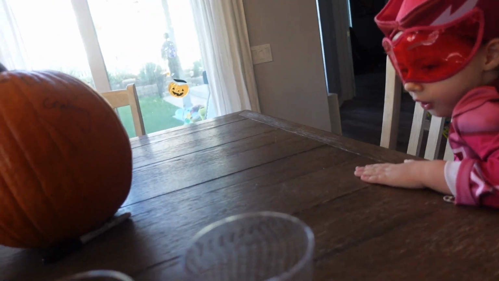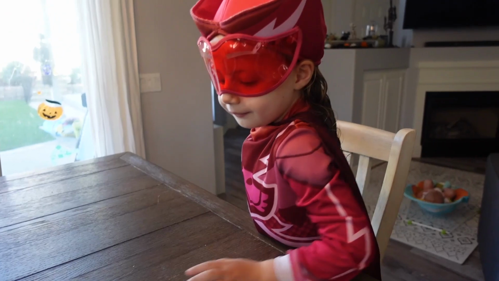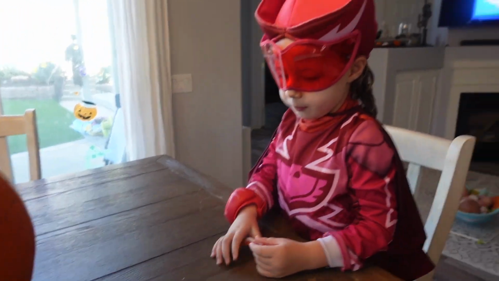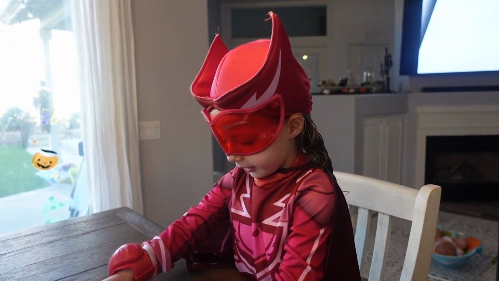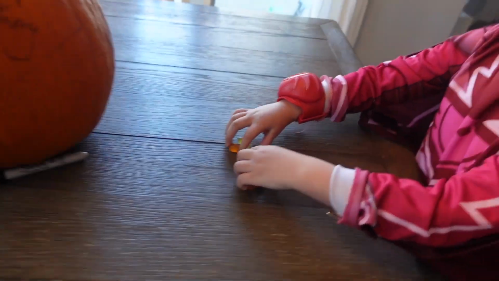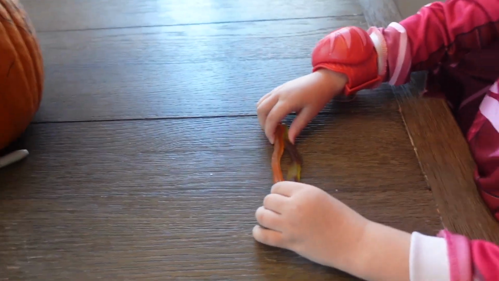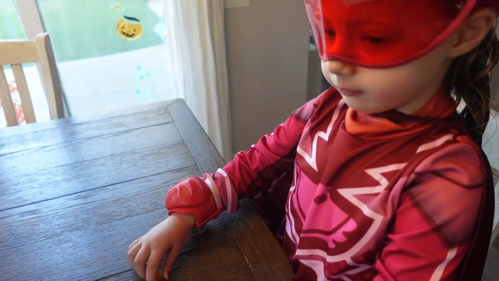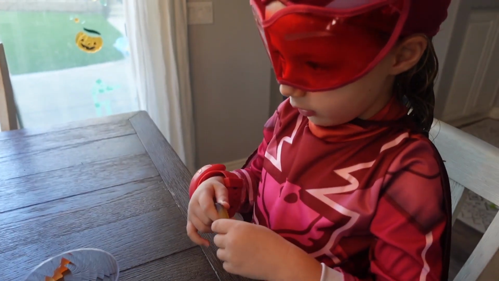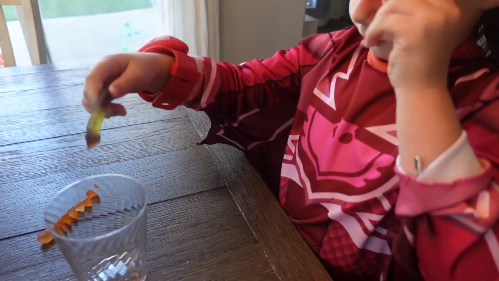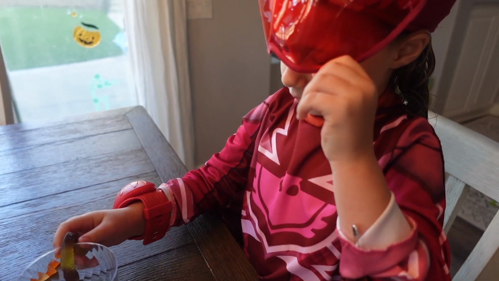So Layla, we got some gummy worms, and do you think we can make one of them grow bigger? Yeah, we can. Do you have any predictions on how you think we might be able to make them bigger? Because see, right now they're about the same size, right? We're gonna make one of them grow. So what we're gonna do is we're gonna take a cup, and we're gonna fill it with some water, and we're gonna plop it in there. And we're gonna check on it every few hours, okay?